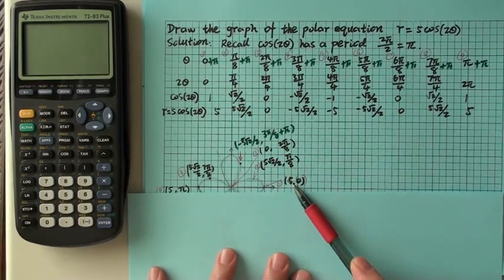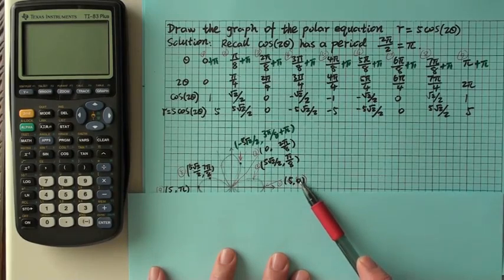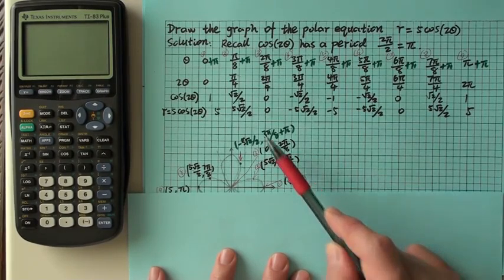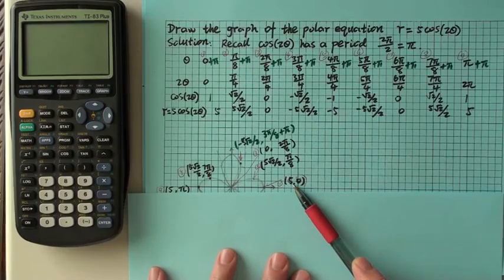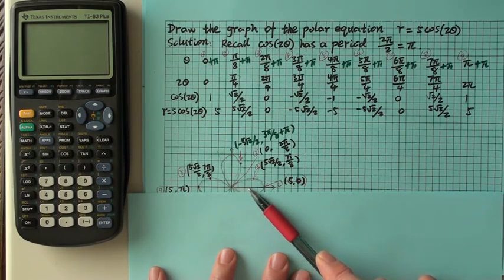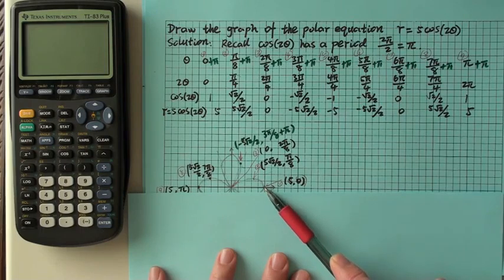All the time the radius goes first, and then the angle goes second. What we always do is locate the angle first, and then see if r is positive or negative. 0 degrees is like that, and then 5. So this is the first point.